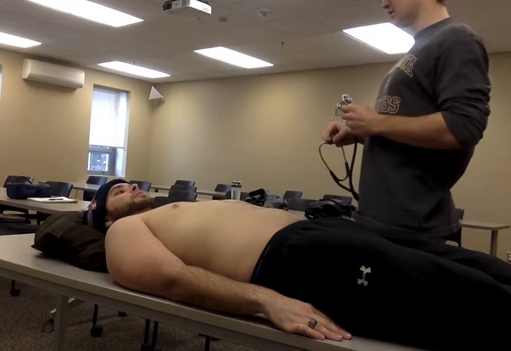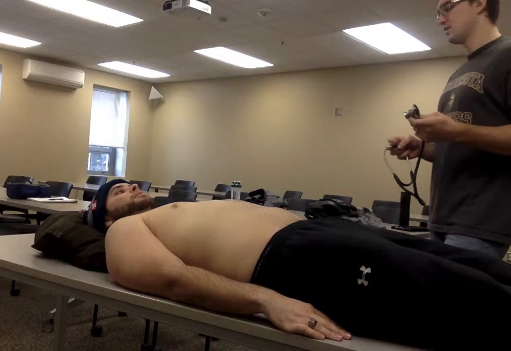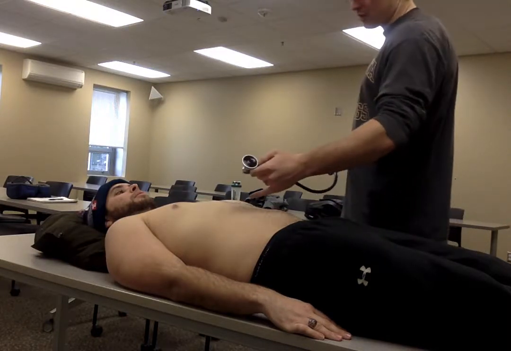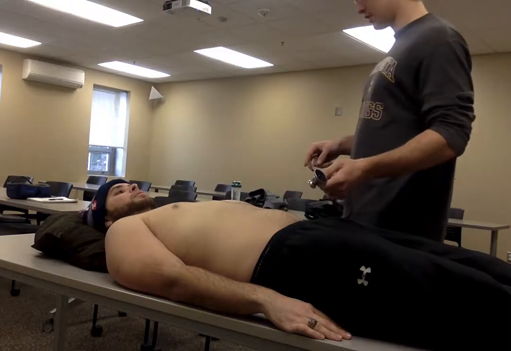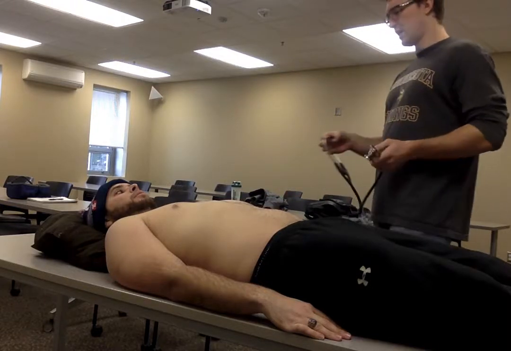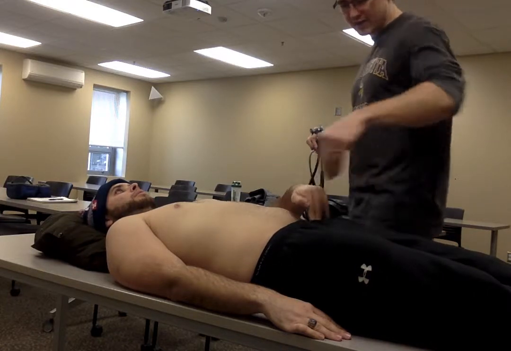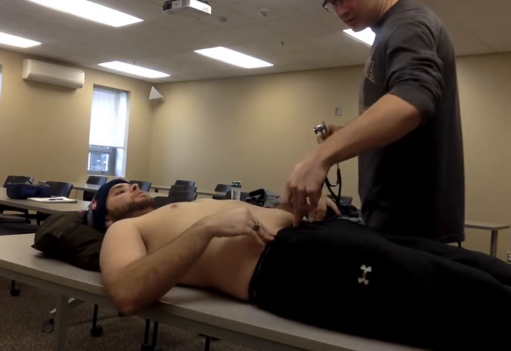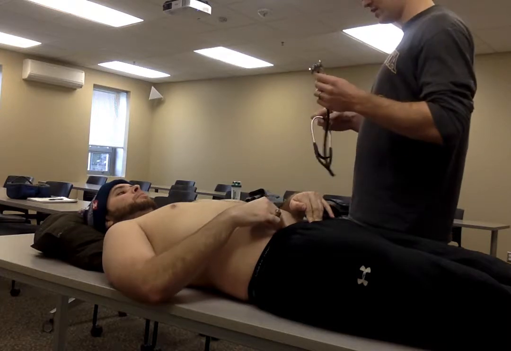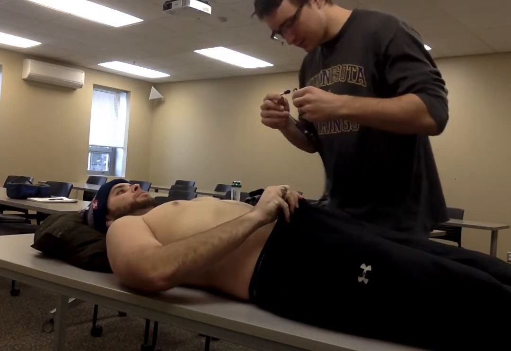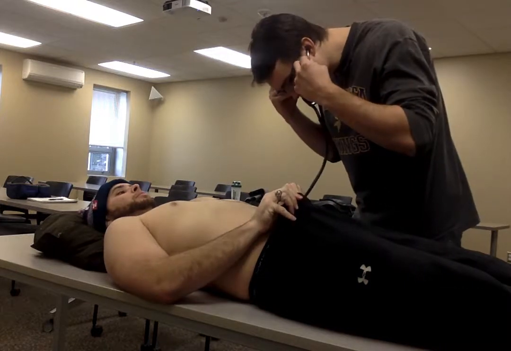The next part of this is I'm going to use the same thing. I'm looking for bruits in your arteries. So I'm going to be looking at the abdominal aorta, the renal arteries, the iliac arteries, and the femoral artery, okay? We'll do the femoral first because it has some instructions to it. So I'll have you find your pubic bone, and then your ASIS right here. And just between those points, I'd like you to put the bell of this stethoscope, okay? Go ahead and do that. And then I'll listen for it. Just keep it off the skin.